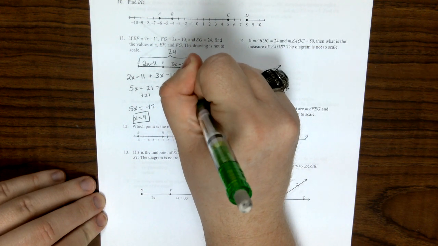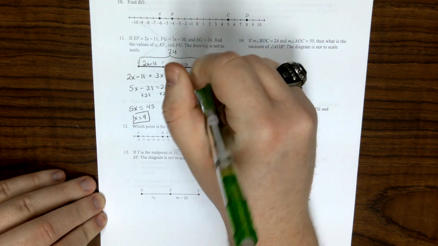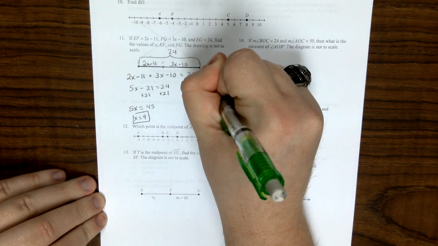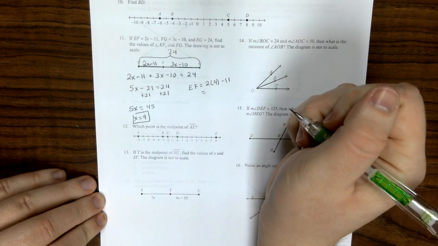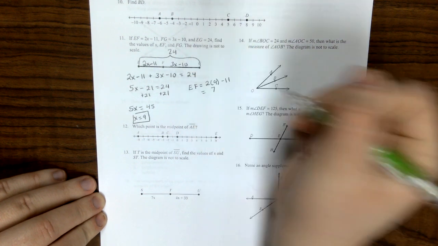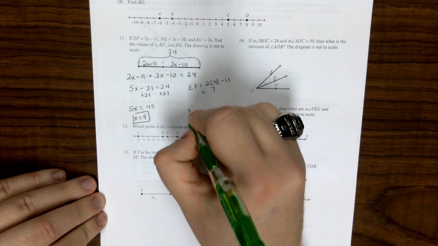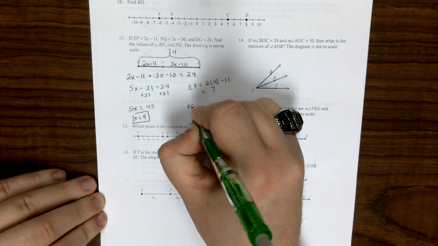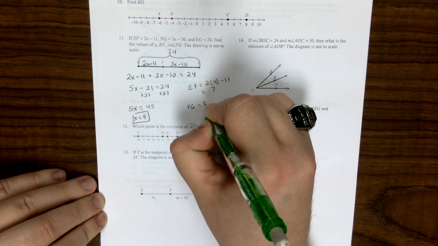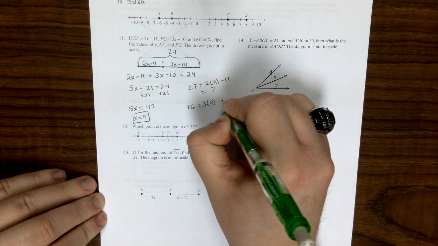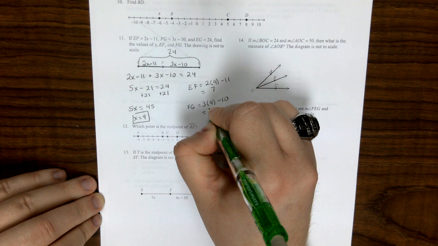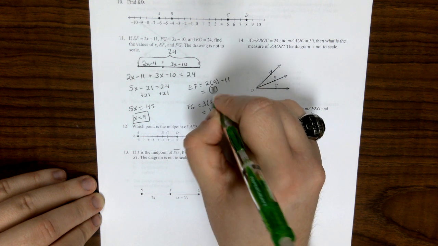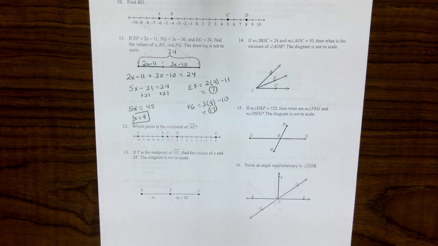So EF, we'll plug in the 9. 2 times 9, subtract 11. That should be 7. And then FG is 3 times 9, subtract 10. That's 27, subtract 10, so 17. There we go.